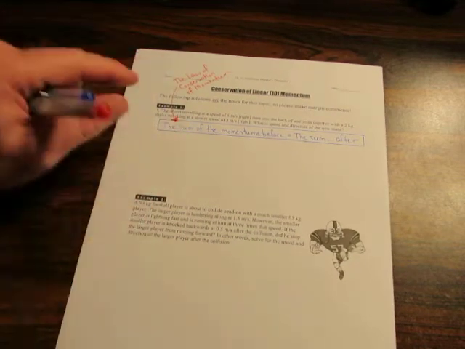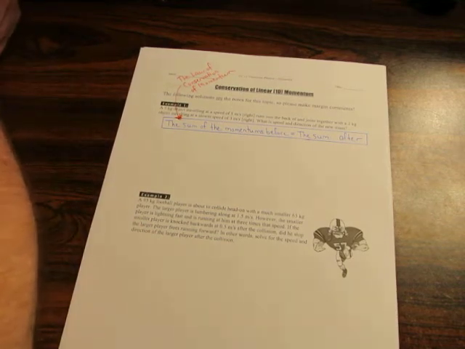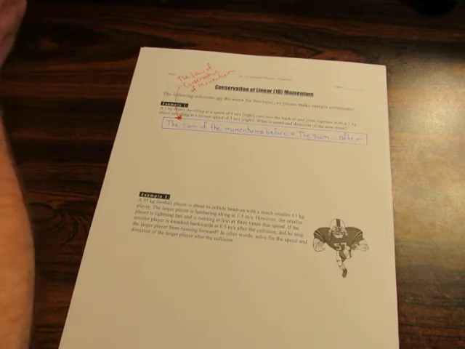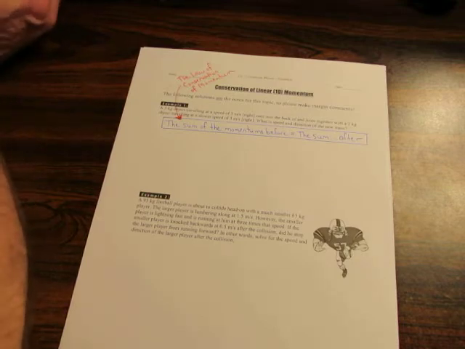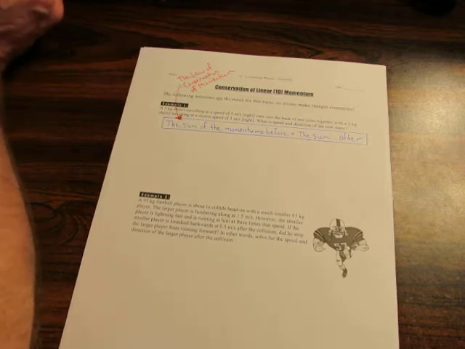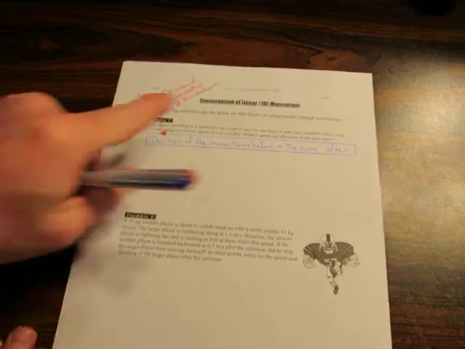Okay, so all the questions on this next day of work are going to involve things colliding and what happens to speeds after objects collide together. There's all kinds of different scenarios. Sometimes objects collide and they bounce off of each other. Sometimes they collide and they kind of push each other. Sometimes they even link and join together into one mass after the collision.